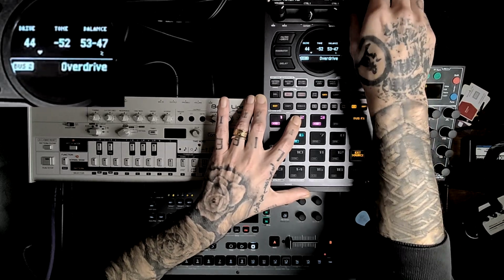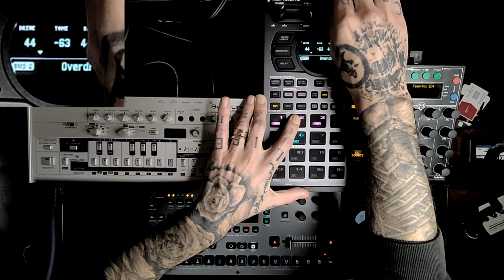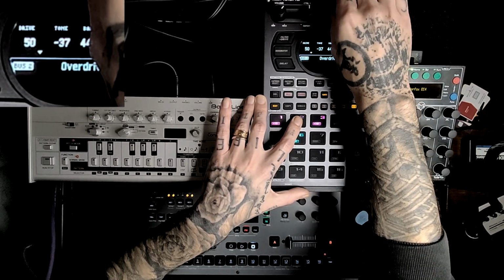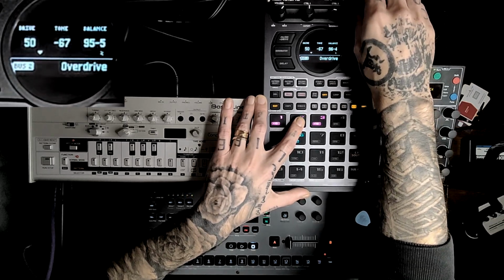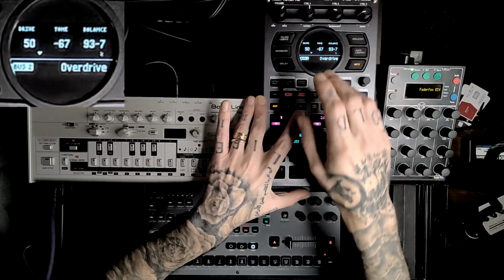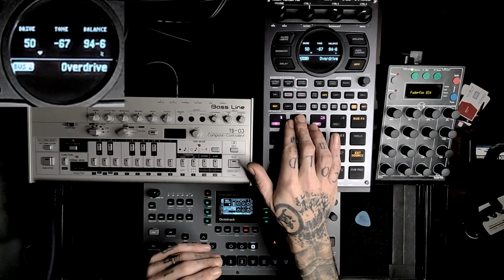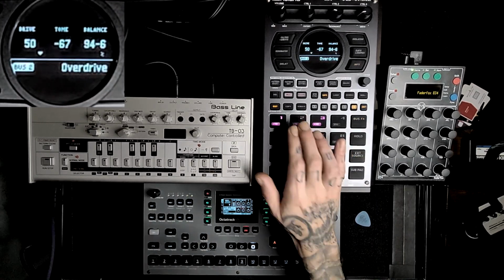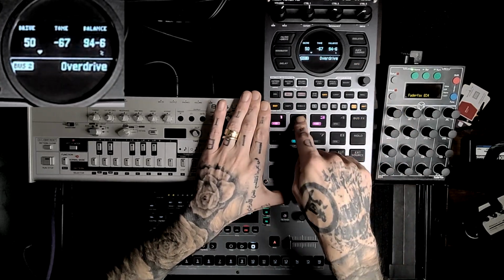Maybe let's play with the tone. Now with this overdrive you can add a little bit of mid-frequency, which I really like inside my kicks. Yeah, let's stick with that.